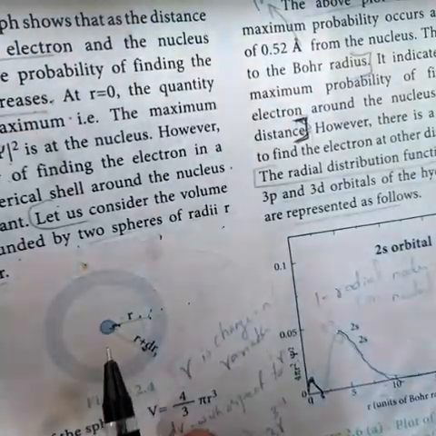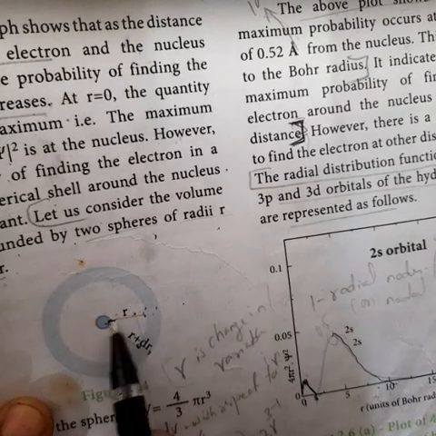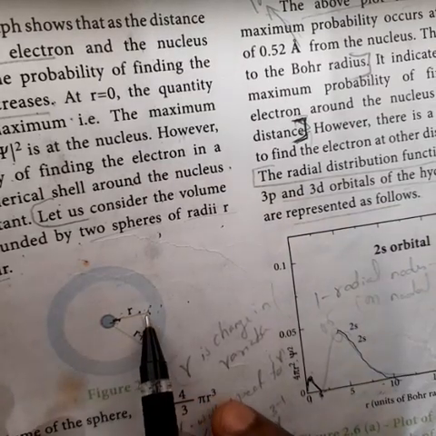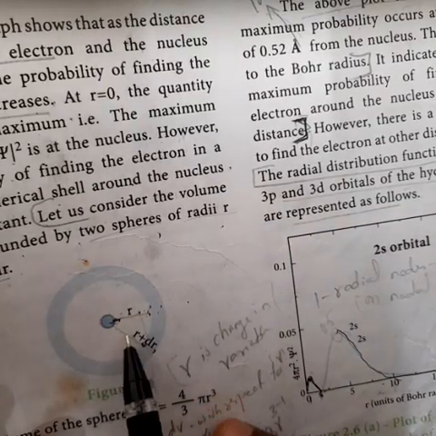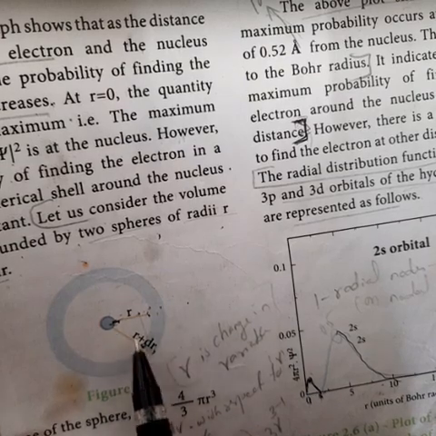Two spheres are here. This is the nucleus. This is the point having the maximum probability of the electron, so we take it as r, and this small thickness we take as dr. The volume of a sphere, as you know, is V equals 4 by 3 pi r cube.